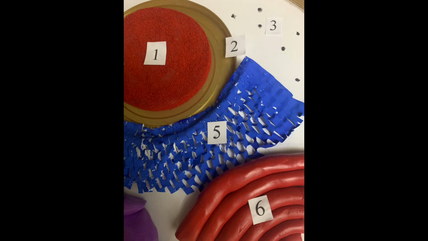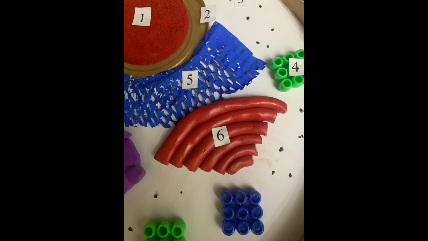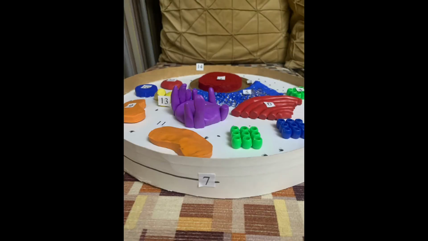Its main purpose is to make proteins the cell needs. The red clay is called the Golgi apparatus. Its function is to modify proteins made by the cell and pack and export proteins to the cell part. Number 7. Number 7 is the cytoskeleton. They maintain the shape and give support to the cell.